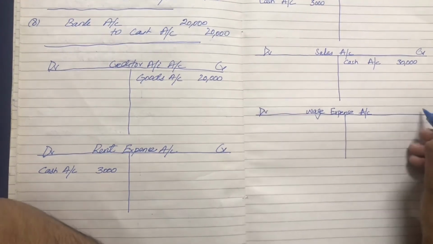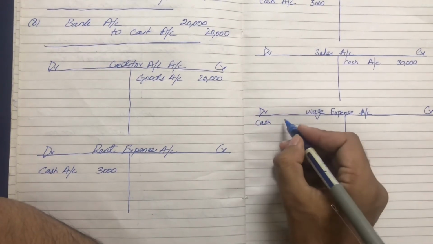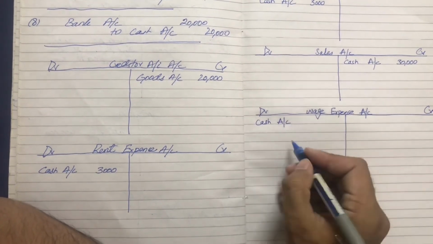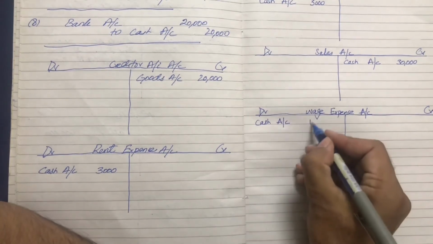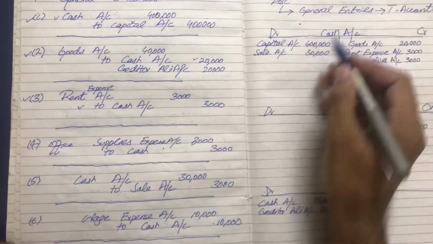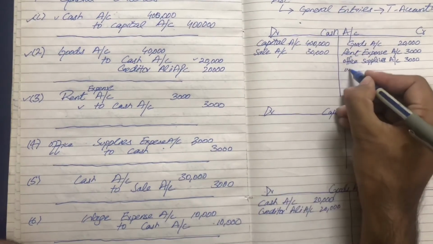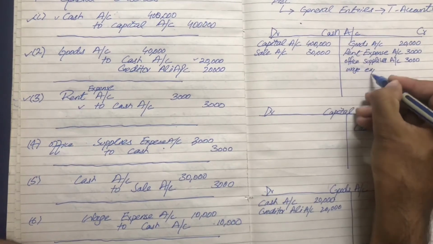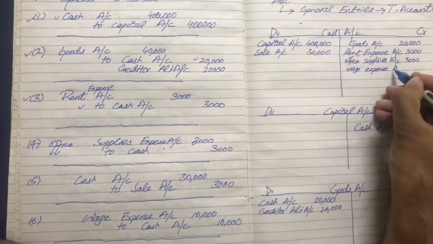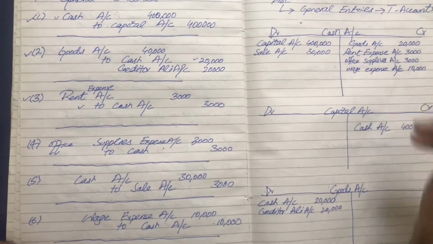We write debit balance here, write credit balance here, and we paid cash, and the cash is the reason for getting debit of the wage expense account with an amount of 10,000 rupees. So here the cash account gets credited, because we paid cash against the wage expense account with an amount of 10,000 rupees.